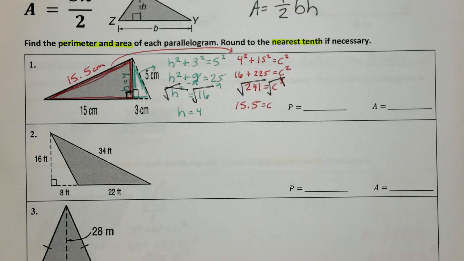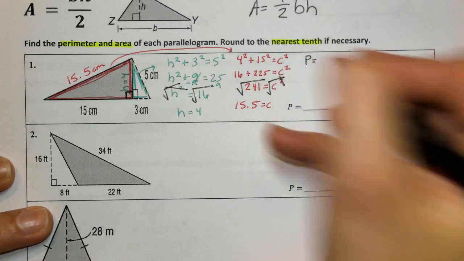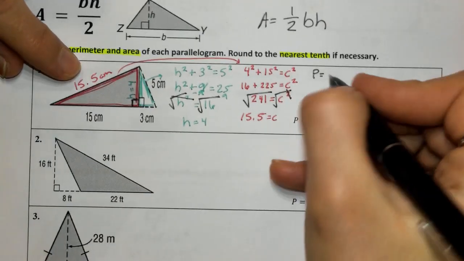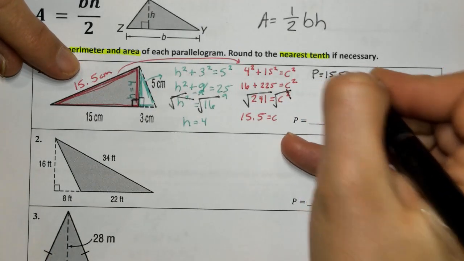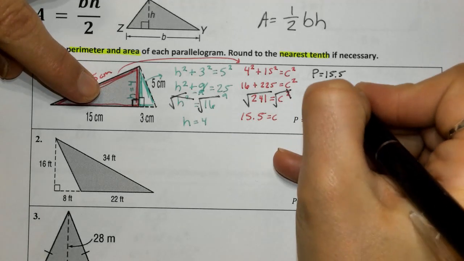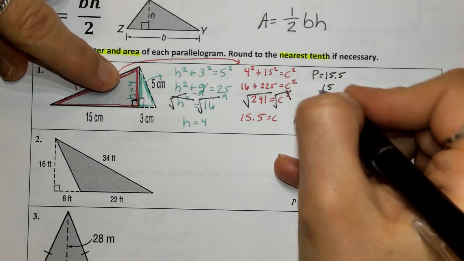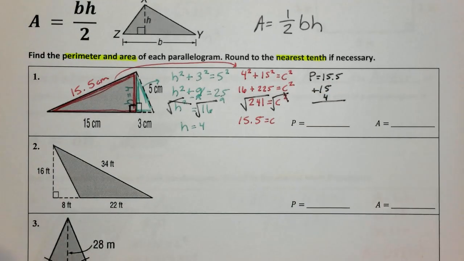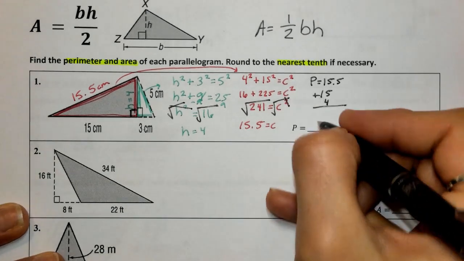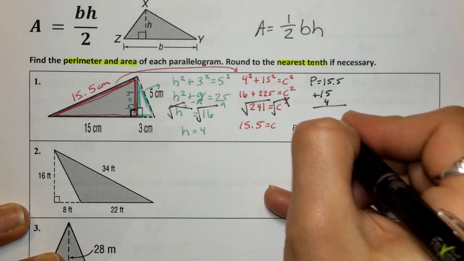So in the shaded region, for our perimeter, we just need to add the 3 sides together. We have the 15.5 we found, plus the 15, plus the 4. We add all of these together to get 34.5 centimeters.